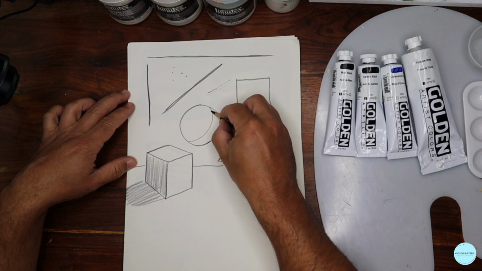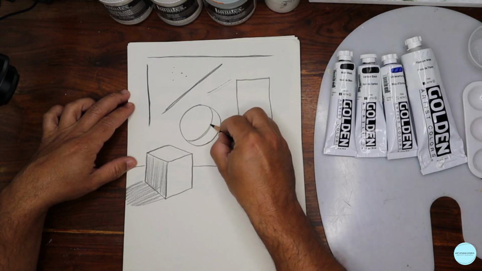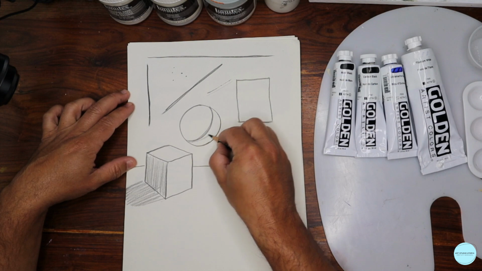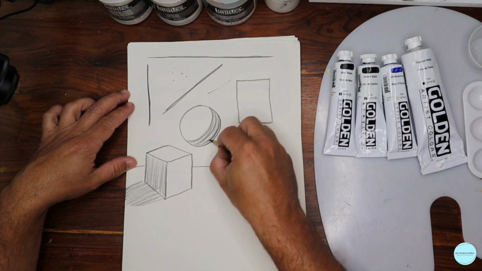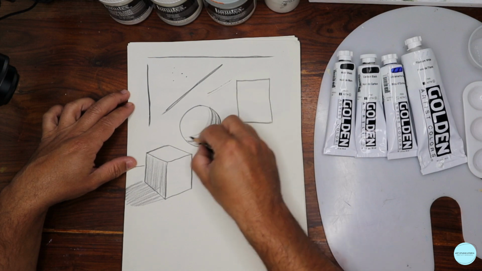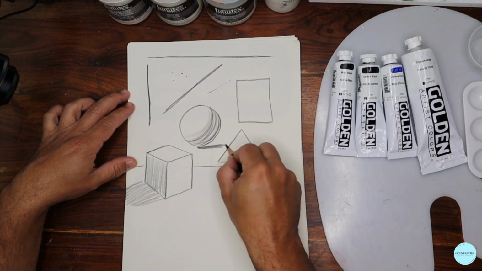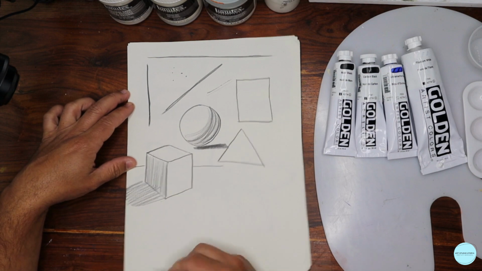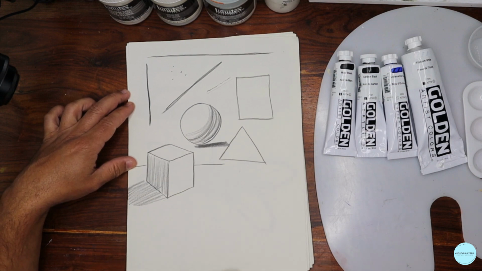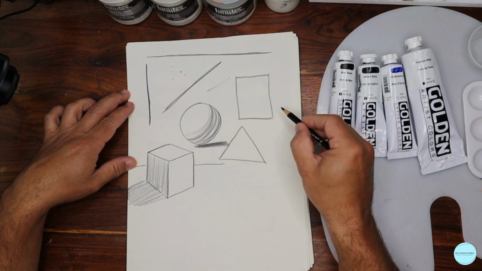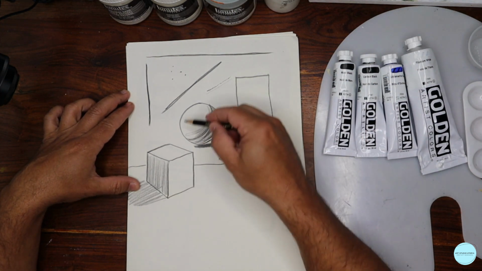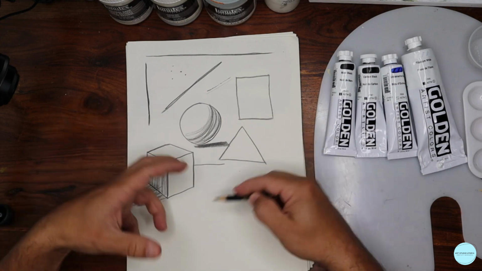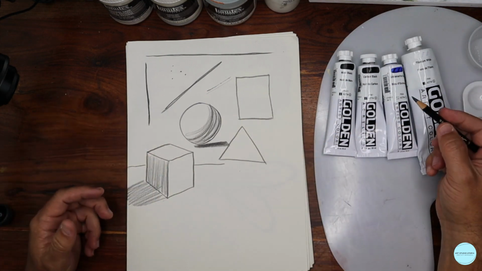As I add just one line here, all of a sudden you were seeing a flat circle, but just by adding a few lines, it can actually place it in space. So line, shape, form, obviously I'm dealing with light and space. It becomes more and more and more complex.